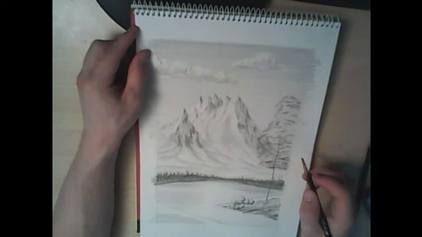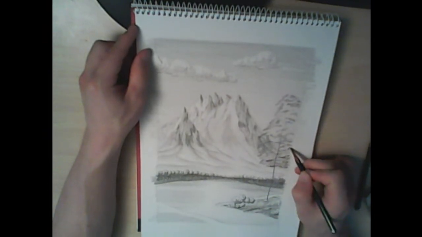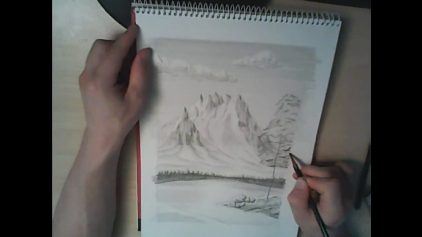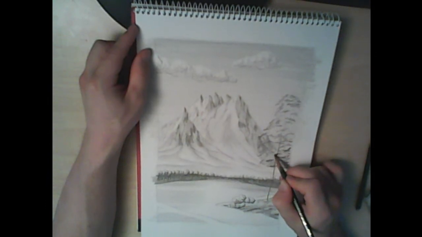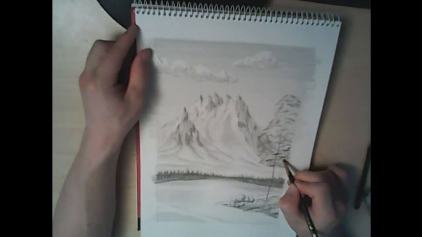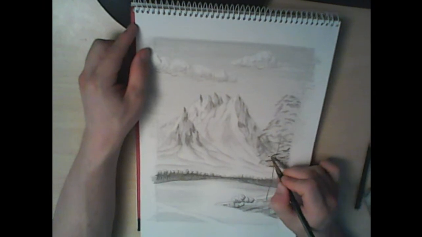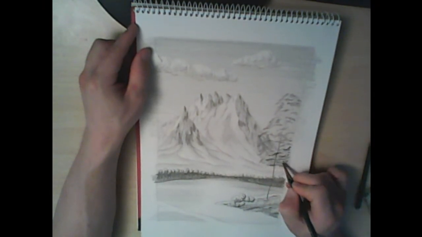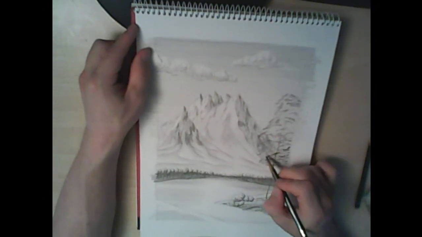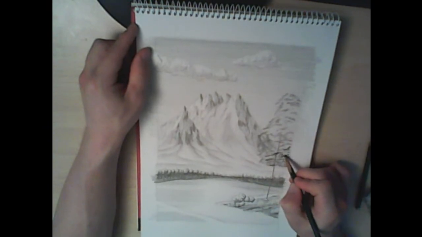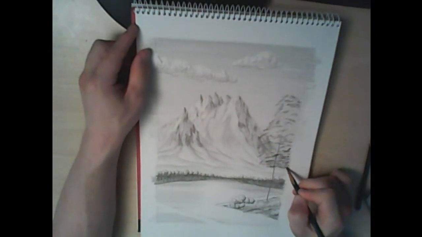Looks like I'm going to get a transparent tree. I haven't figured this method out. But we're here to learn. So it doesn't matter.